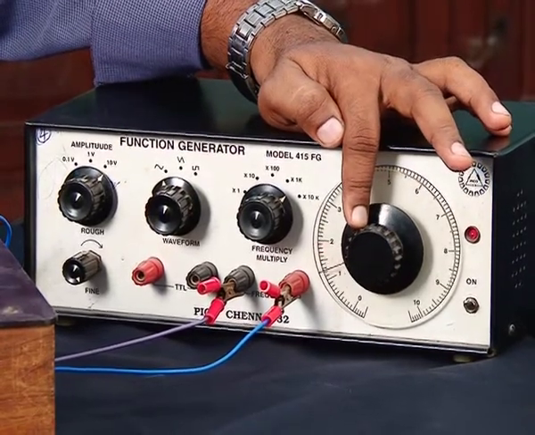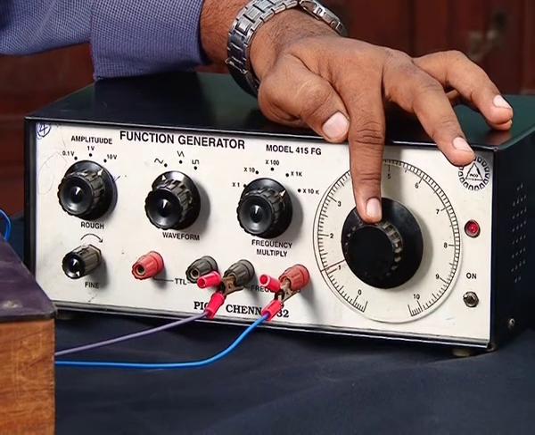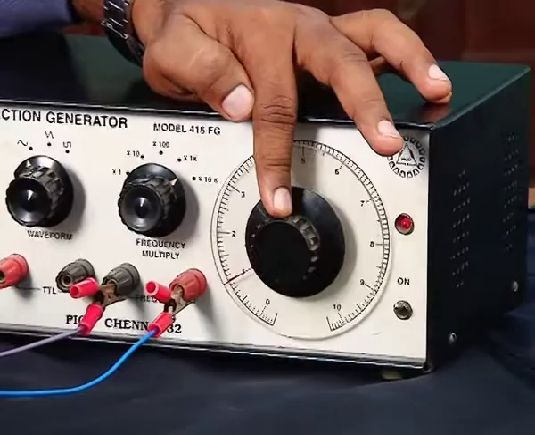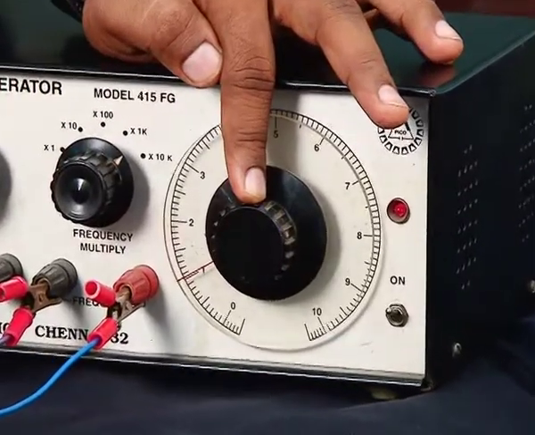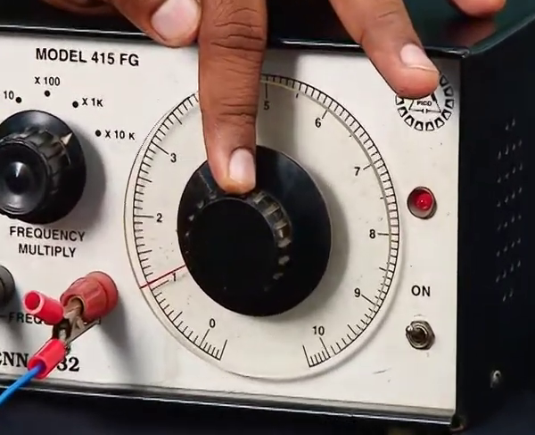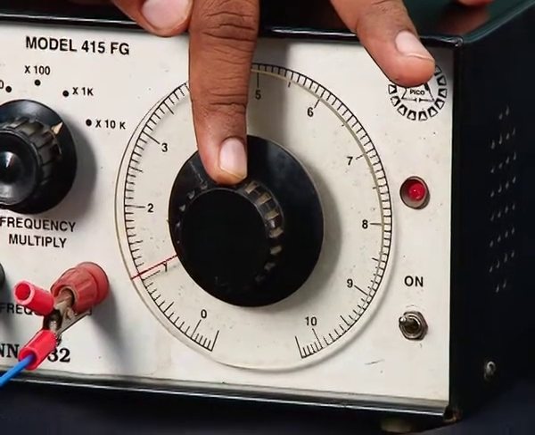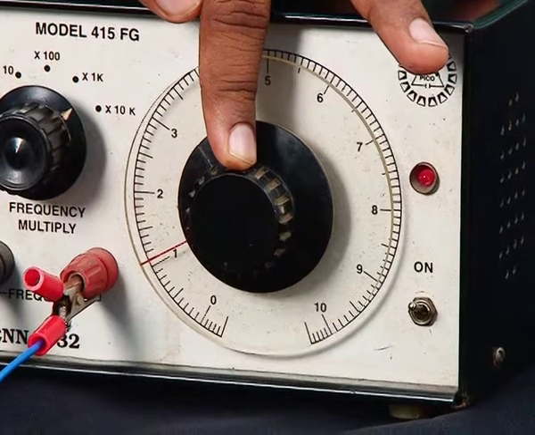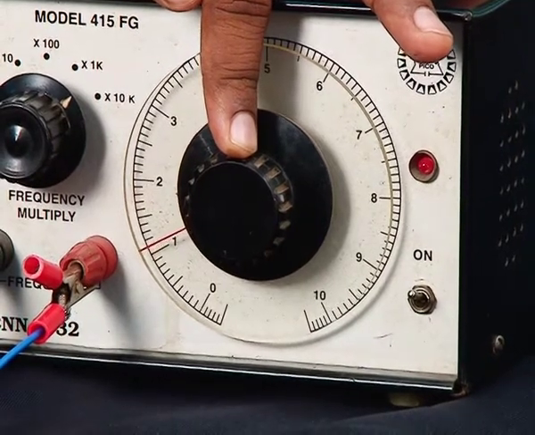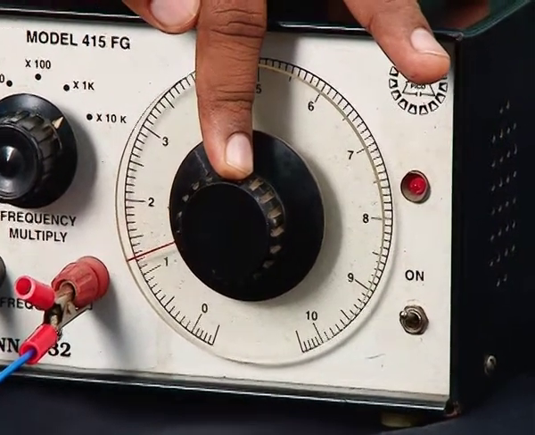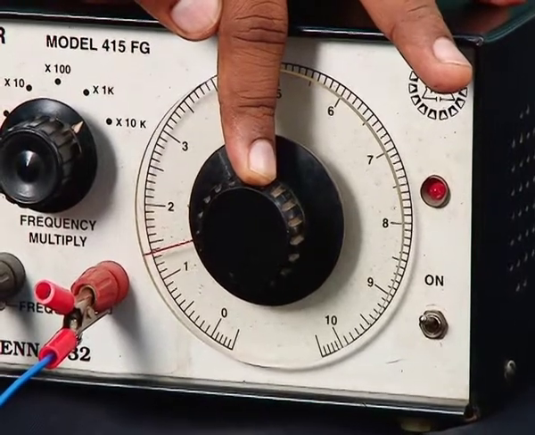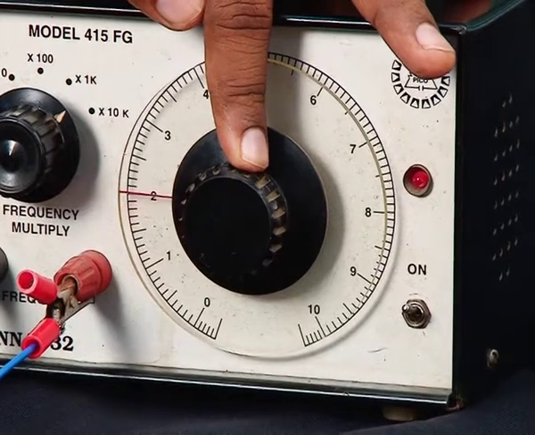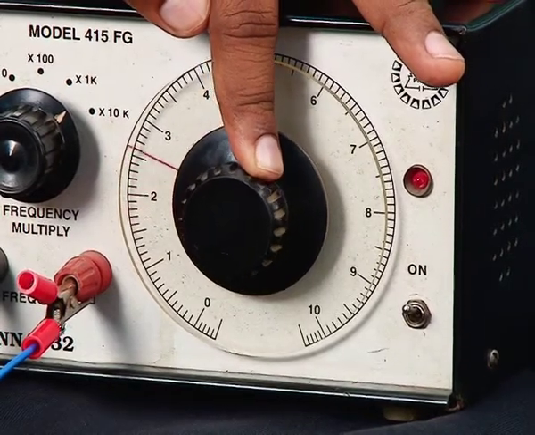So, now the frequency is at 10 kilohertz, then each line will be 1. So, 0.1 into 10 kilohertz, so it will be 1 kilohertz. So, it will be 11 kilohertz, then 12 kilohertz, 13 kilohertz. Like that, we can vary the input frequency by simply rotating this one.